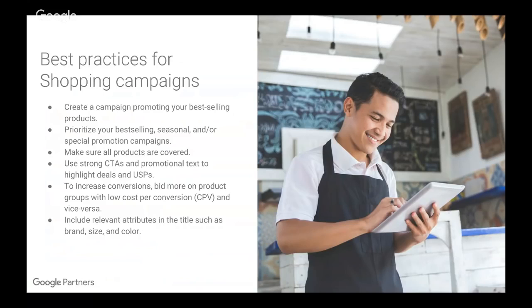To increase your conversions, bid more on product groups with a low cost per conversion and vice versa. So if you see a high cost per conversion, don't increase your bids in the hope of the cost per conversion going down. Instead, use strategies like enhanced CPC, which leverage your conversion data, and make sure you're taking full advantage of these strategies and Google's machine learning abilities to give you the best value out of your shopping campaigns.